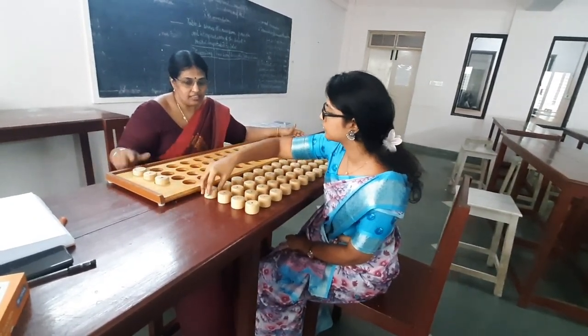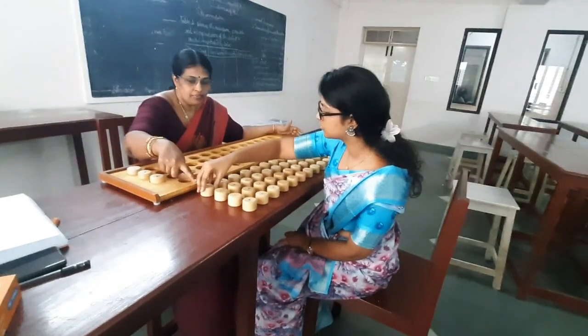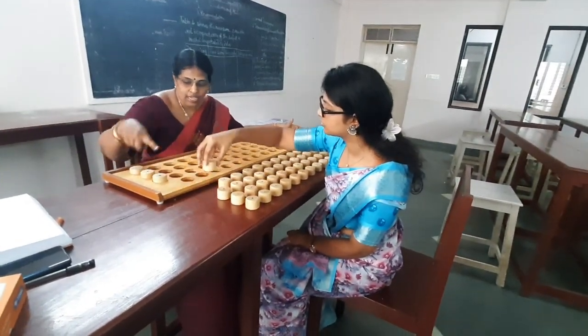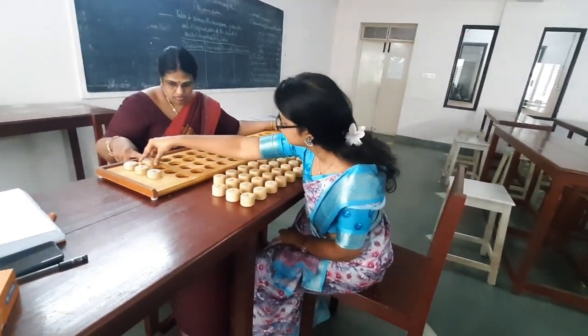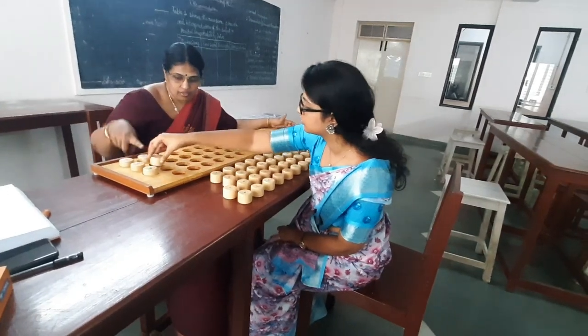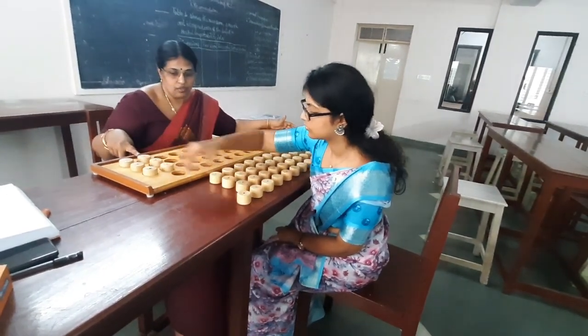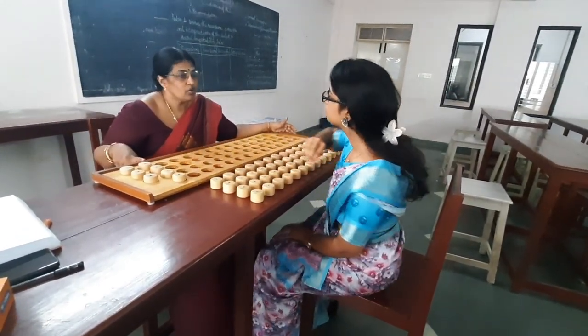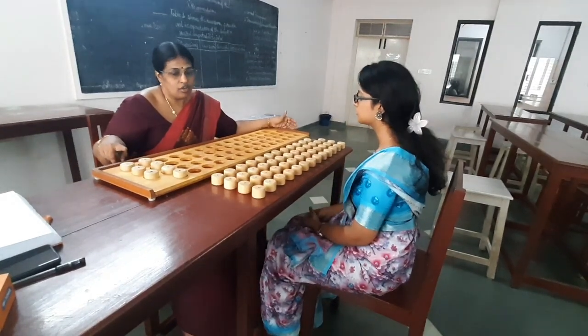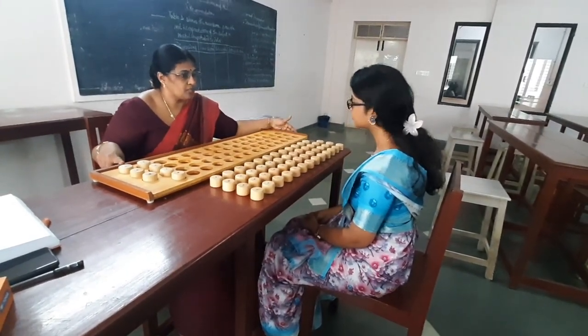Okay, once you have done this, you can move to the second column. Pick the first block and place it in the column that is farthest away from you. Continue doing the same.